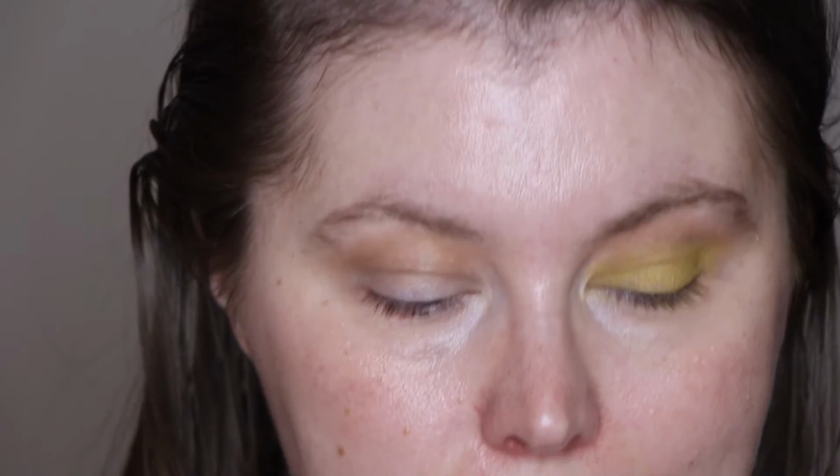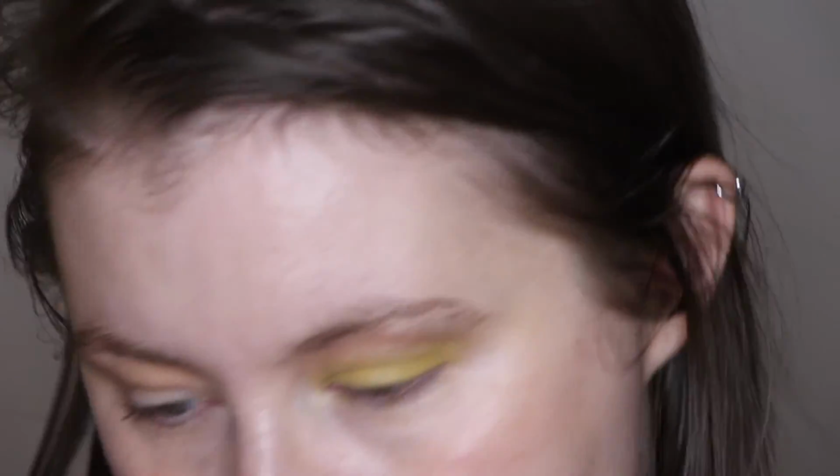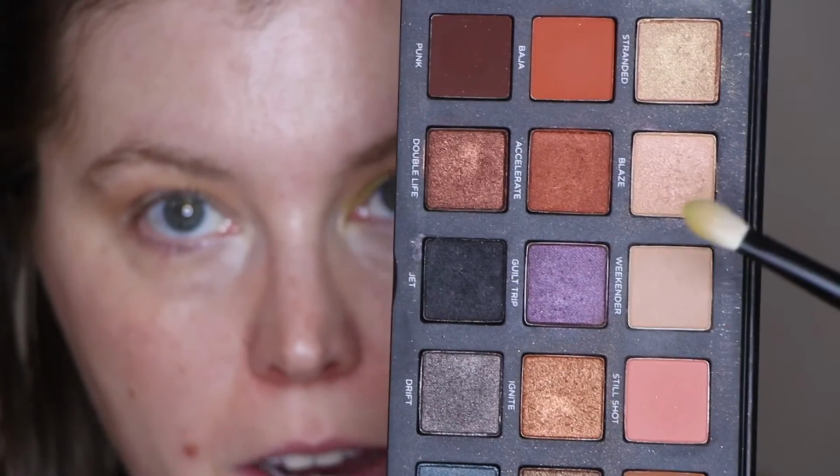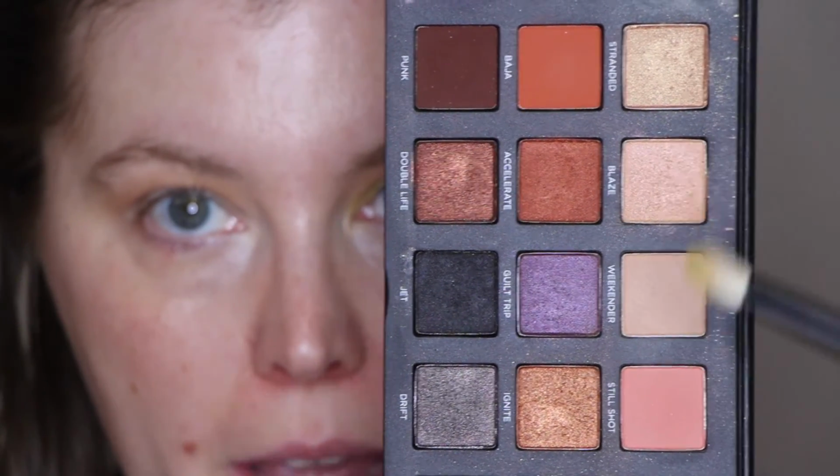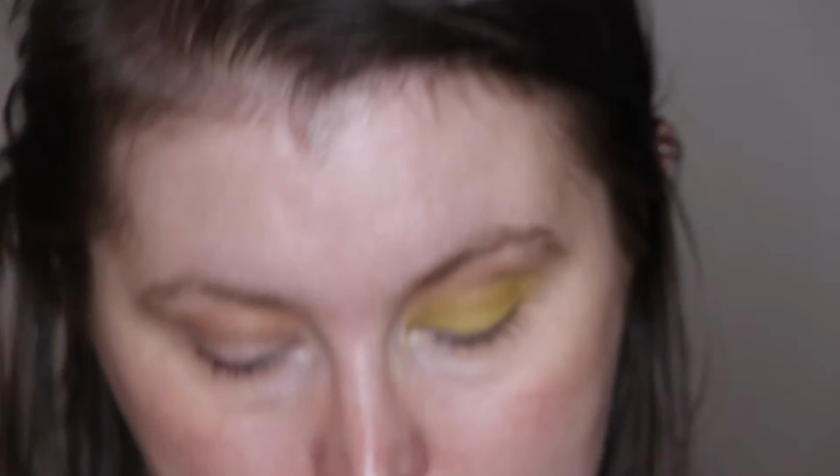Okay, you may be able to already see this eye is looking a bit more blue than this eye even. They're the same. Alright, using that same brush, I'm now going to dip into Accelerate and Ignite. So Accelerate and Ignite. Back and forth a few times, tap it off, and then put that over it.